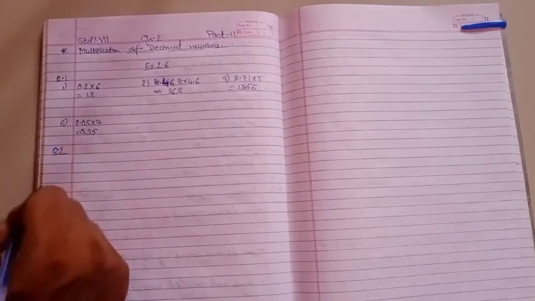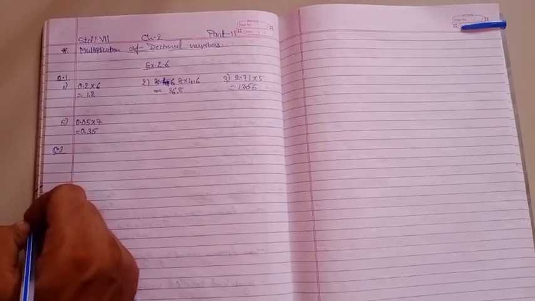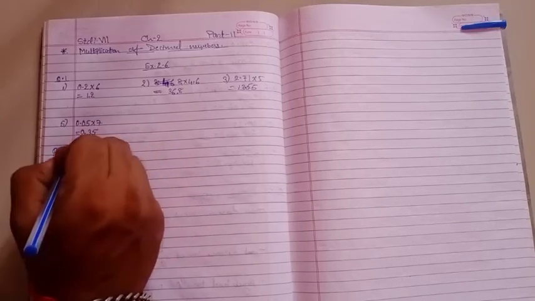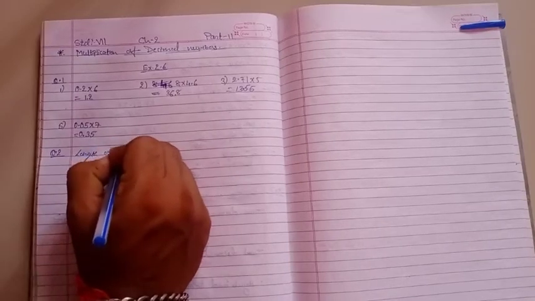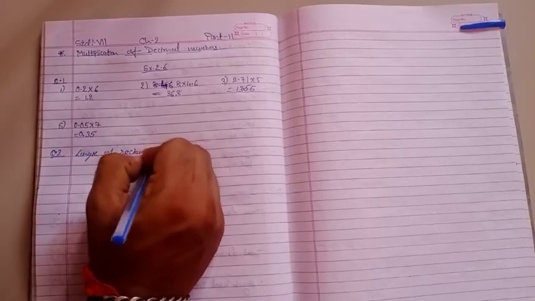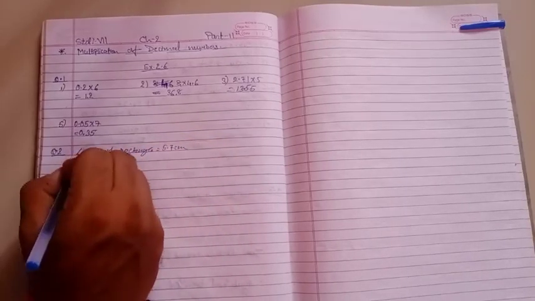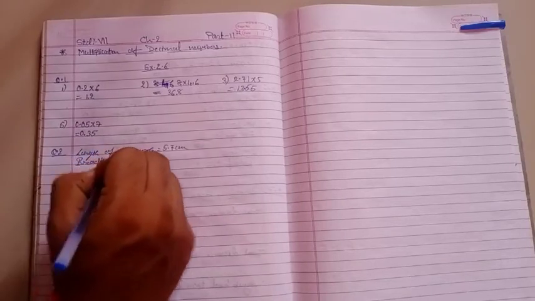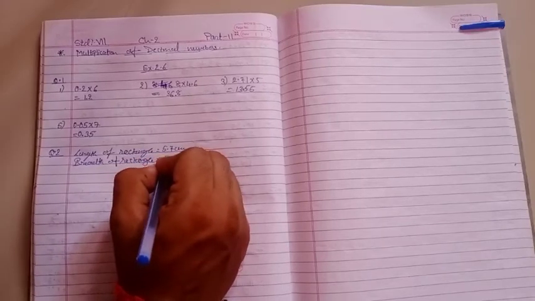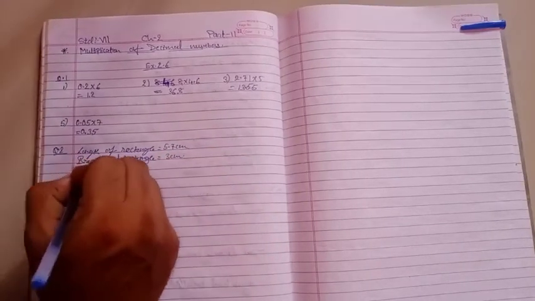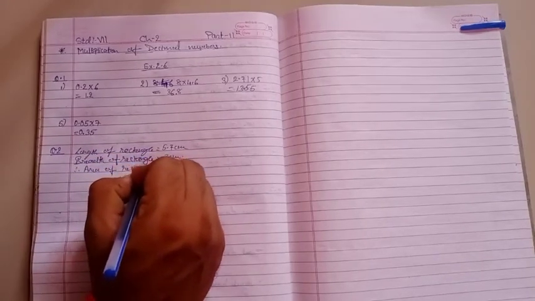Okay, now question number 2. It is being given: find the area of a rectangle whose length is 5.7 centimeter and breadth is 3 centimeter. So we have to write, length of rectangle is equal to 5.7 centimeter, breadth of rectangle is equal to 3 centimeter, and we have to find out the area of the rectangle.